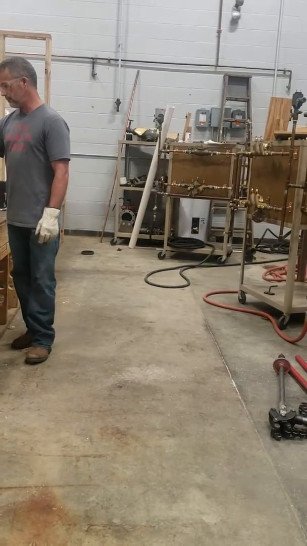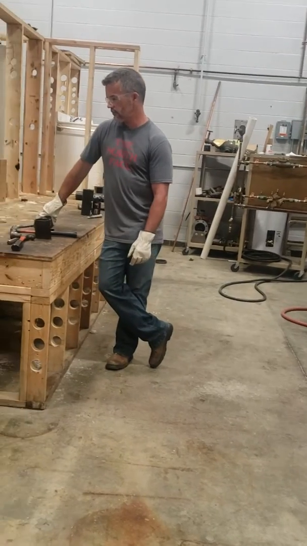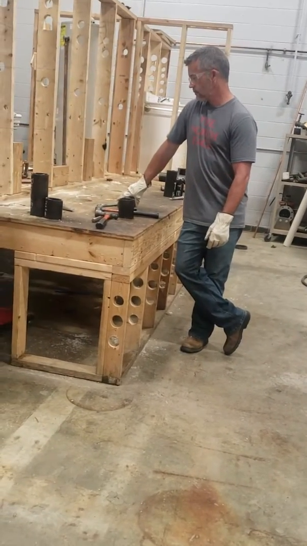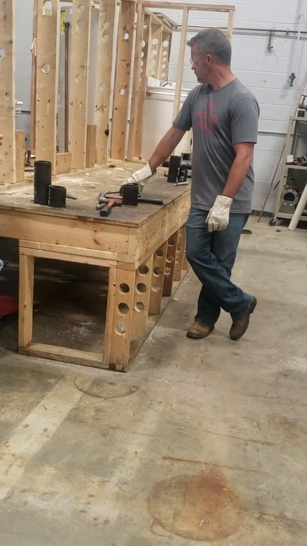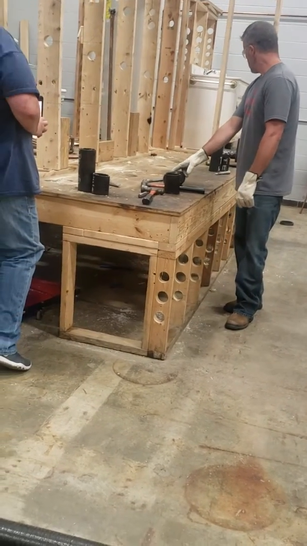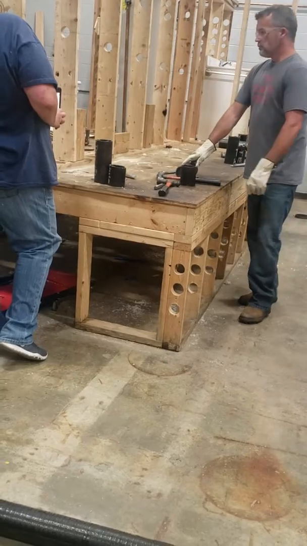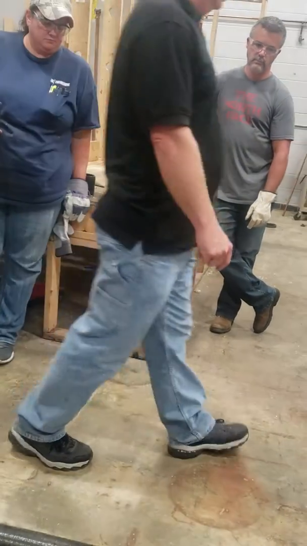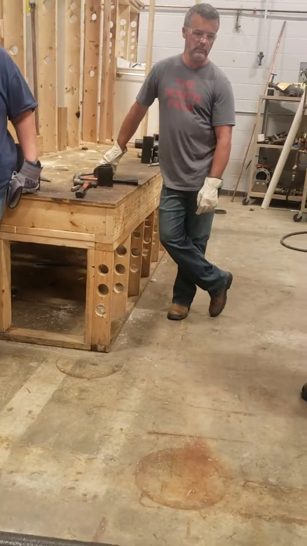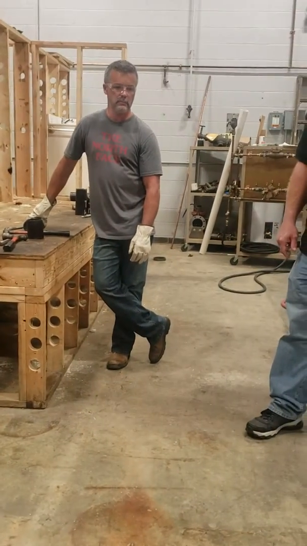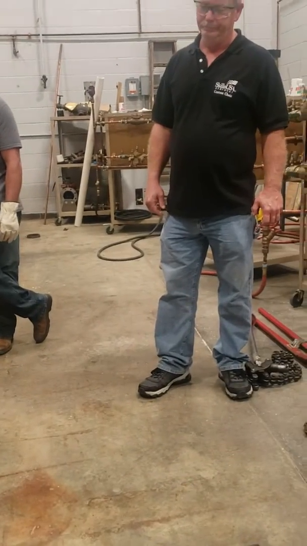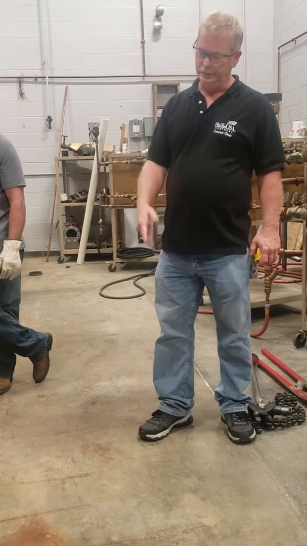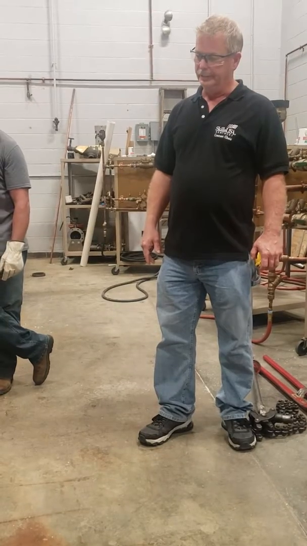Cast iron is kind of going out of favor. Since we switched to PVC or ABS, we've gotten away from cast iron because of the weight. Sometimes we would use it because of its hardened properties.